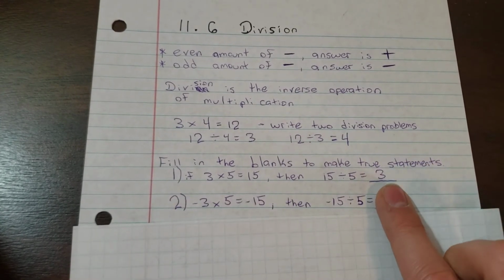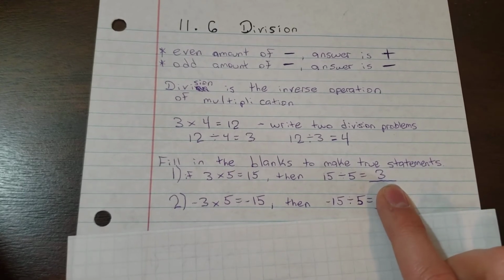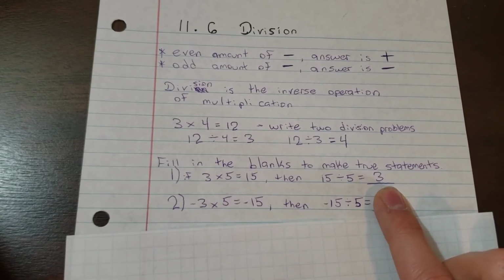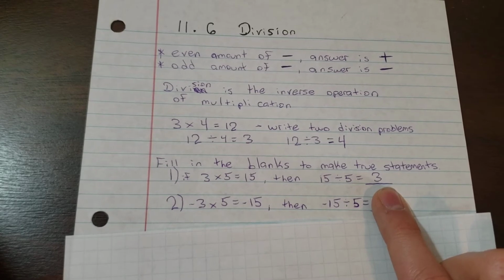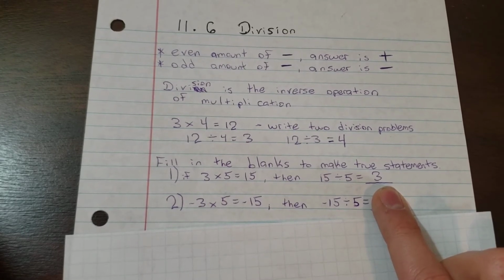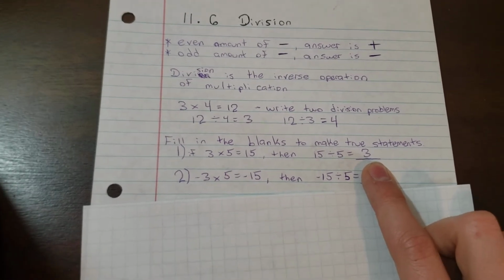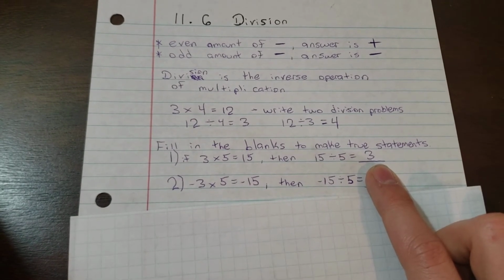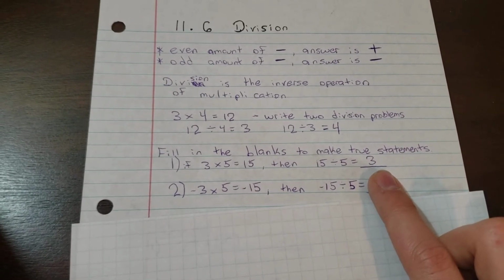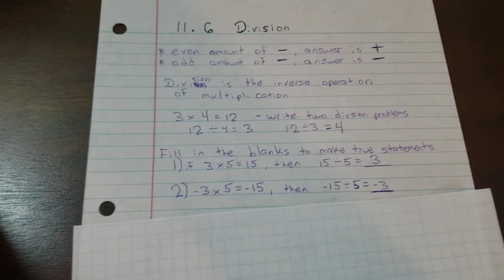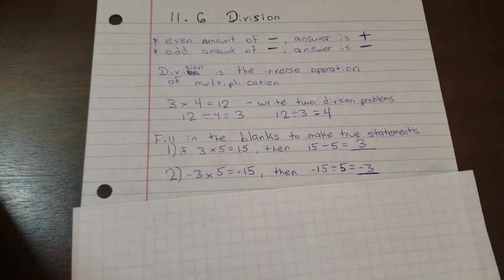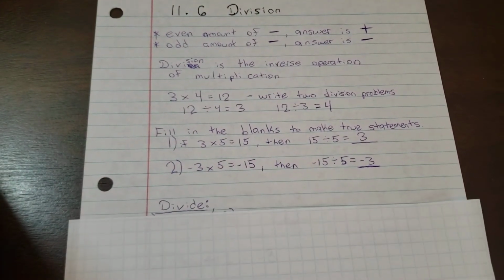Well, let's make it a little bit more interesting. Number 2, negative 3 times 5. Again, I've got only one negative number there, so the answer is going to be negative. Then, of course, negative 15 divided by 5 is going to be negative 3. Should be pretty straightforward, guys.